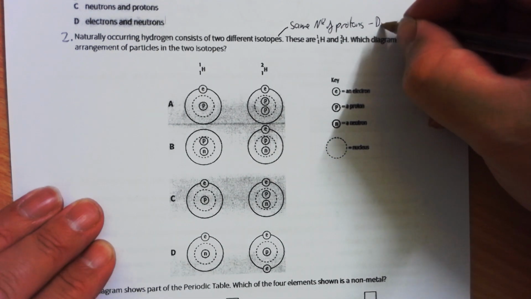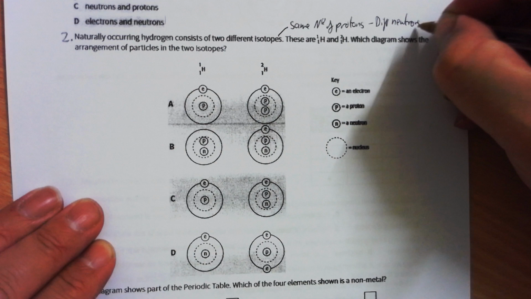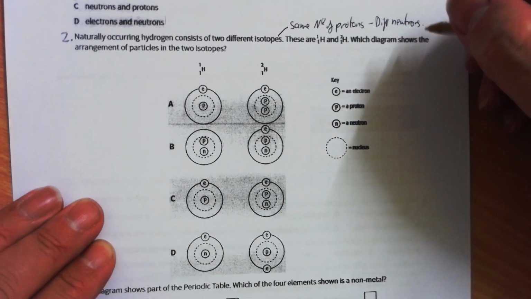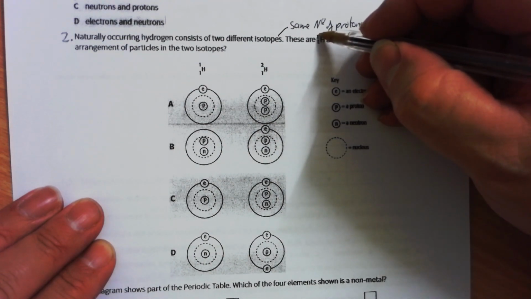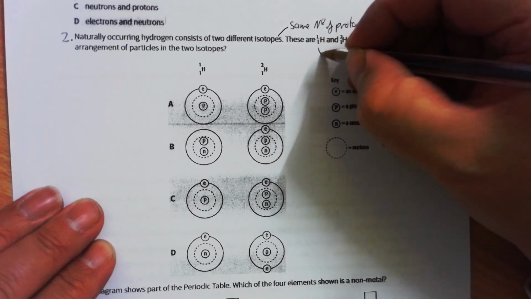But a different neutron number, different number of neutrons. So what we're looking at is the idea that hydrogen has got one proton. We can see that the atomic number here means it's got one proton.